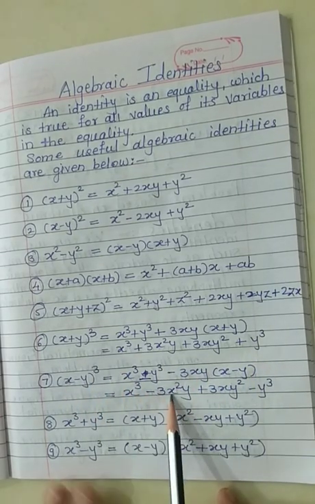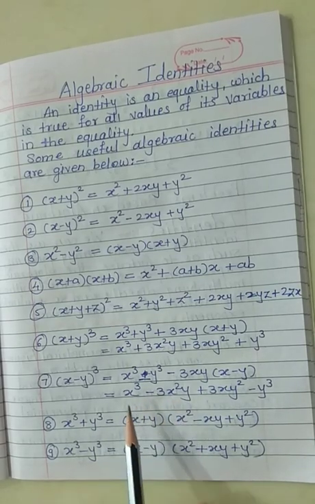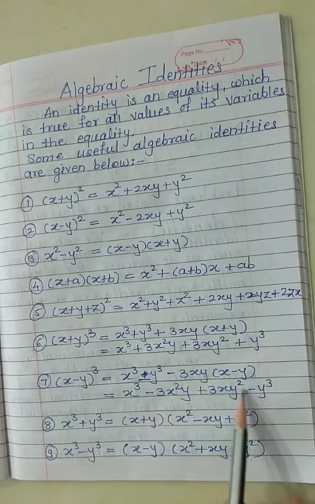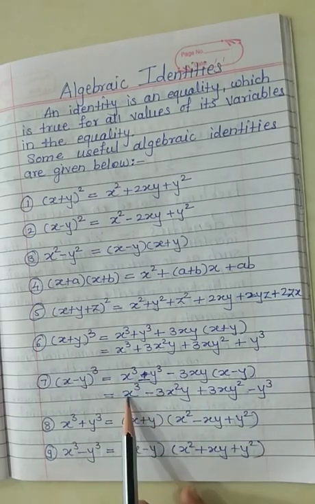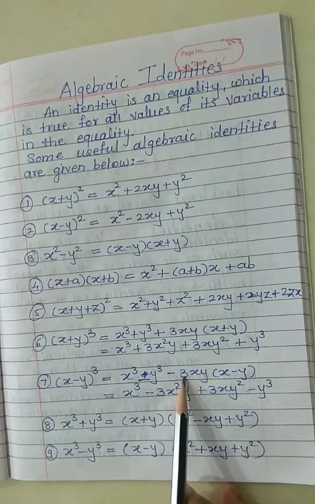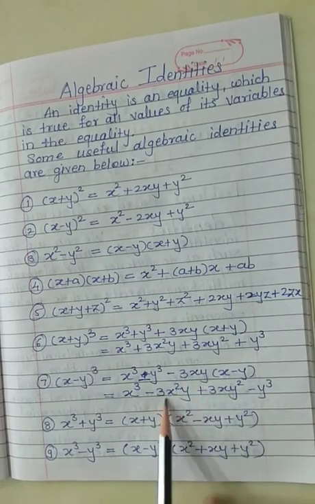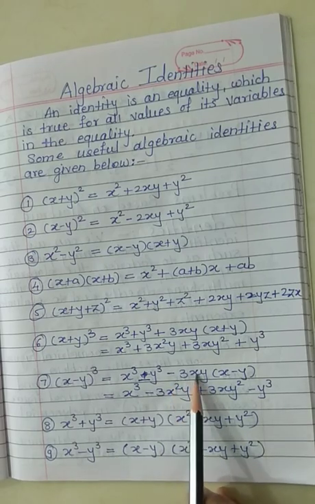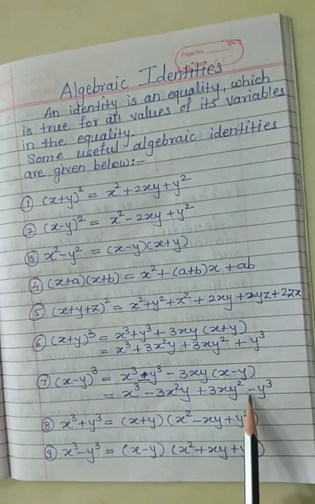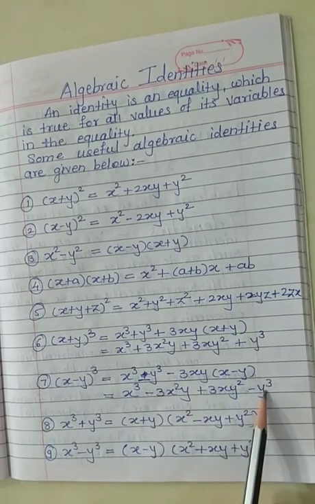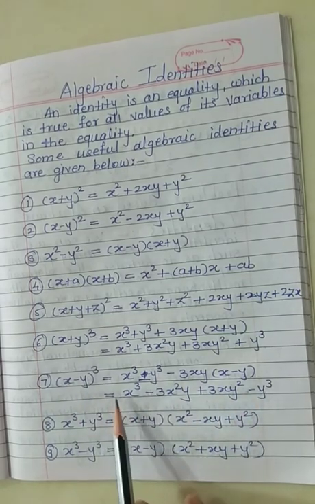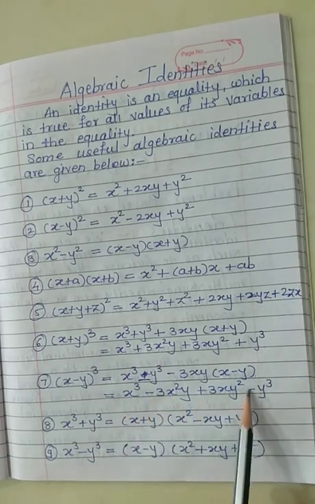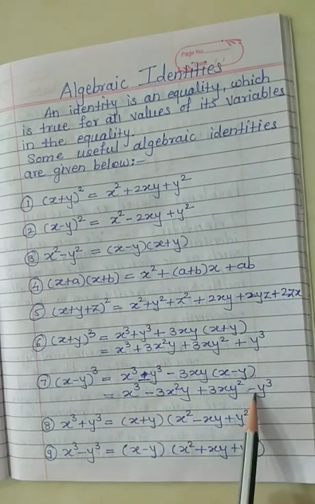But in the next type of expansion, we have to give the signs starting with the plus sign, that is plus minus plus minus. Now this expansion becomes x cube minus 3x square y, this minus becomes plus, so plus 3x y square minus y cube. So for this identity, the signs come alternately, that is plus minus plus minus. So keep in mind.